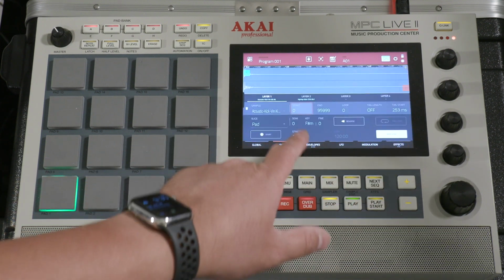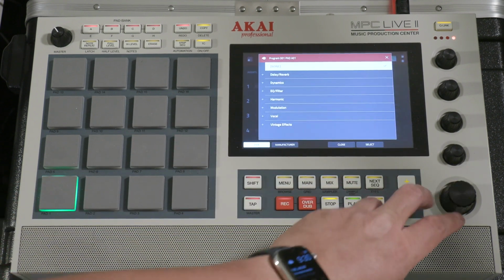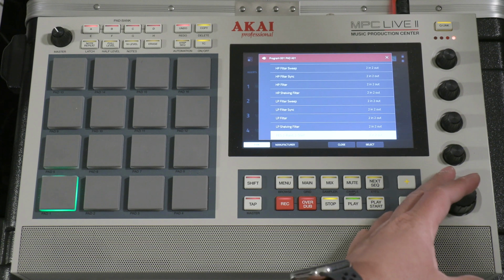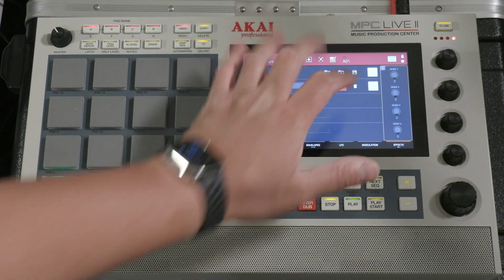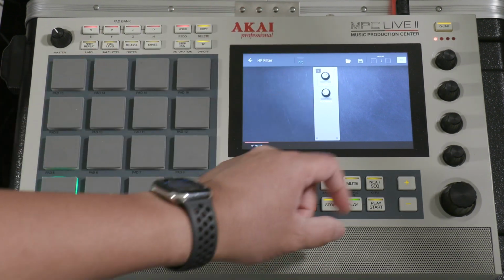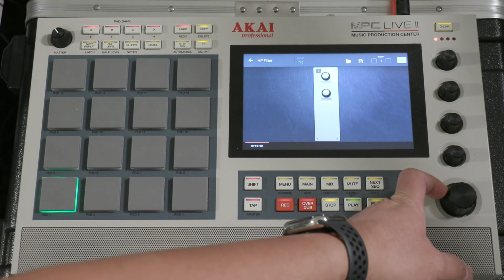So say our hip hop one has too much low end, you could go into the effects, go to EQ, and then you would want to do a high pass filter, HP filter, and then you can set the frequency over here to cut out some of the low end.